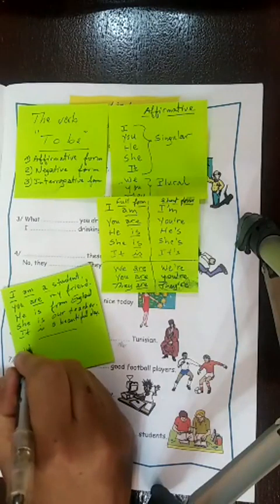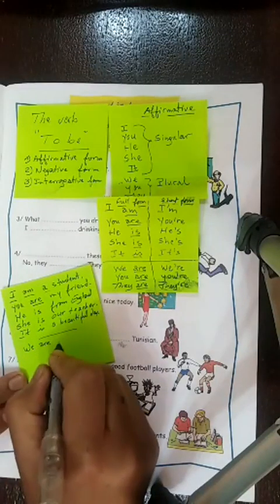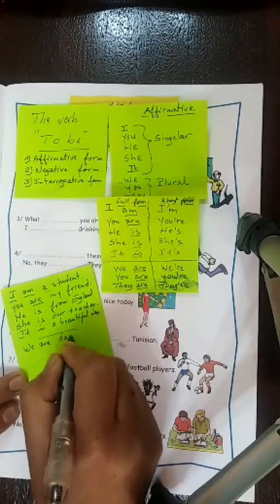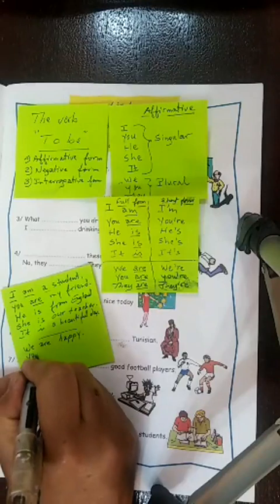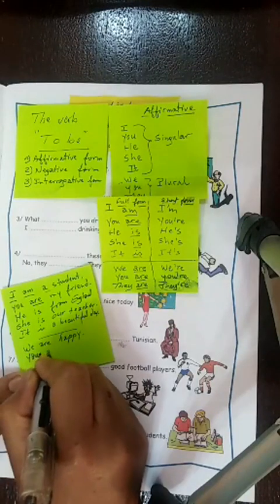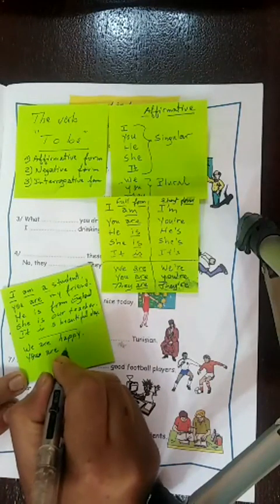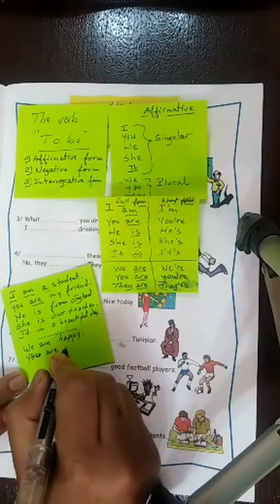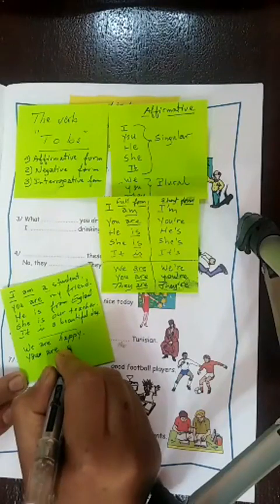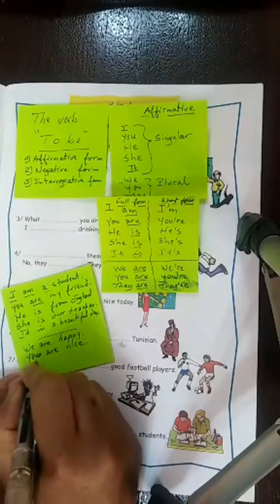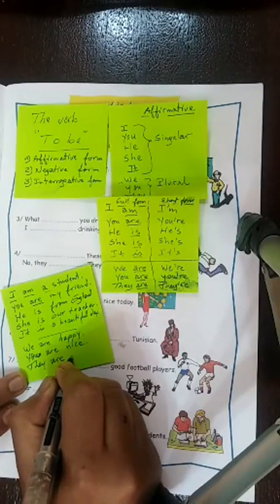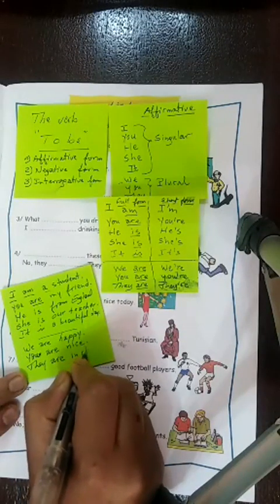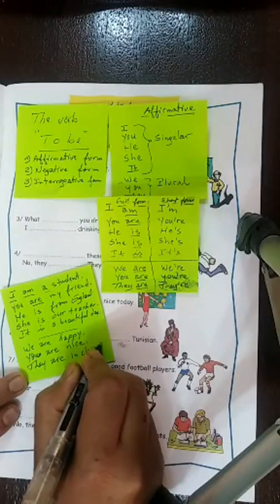We are happy. You are nice, and they are in class 8, for example.